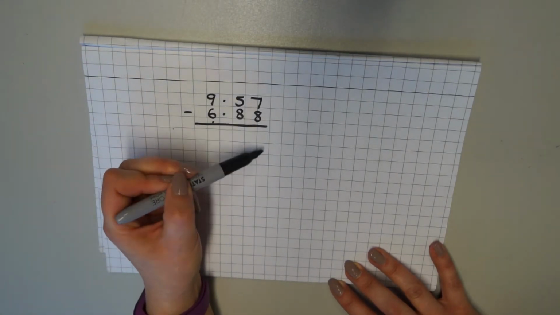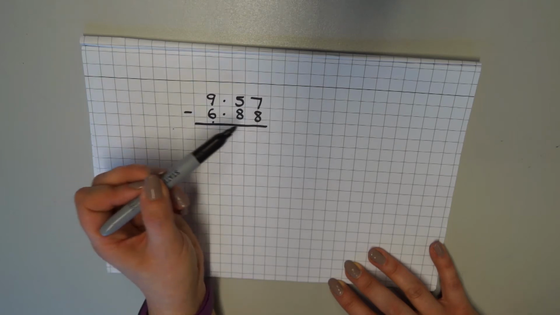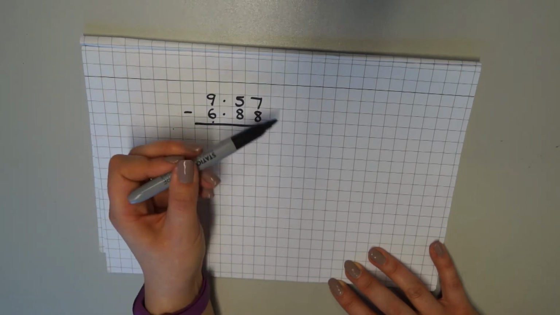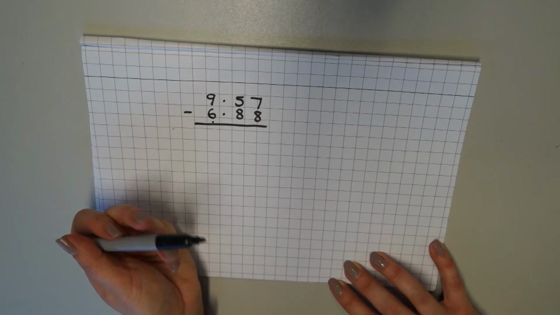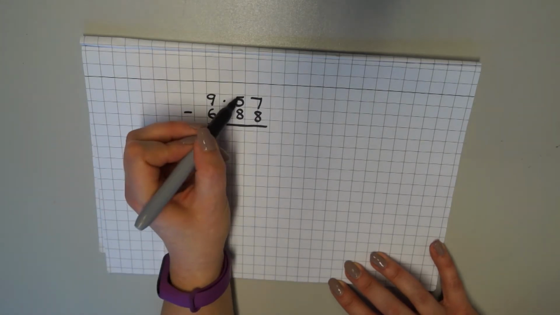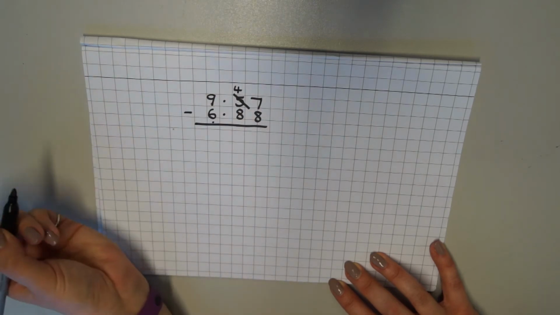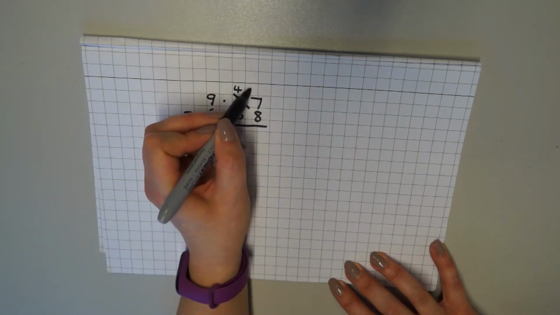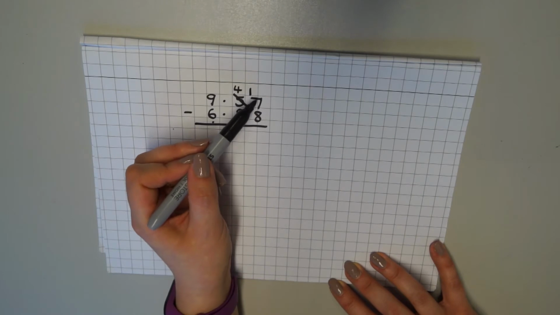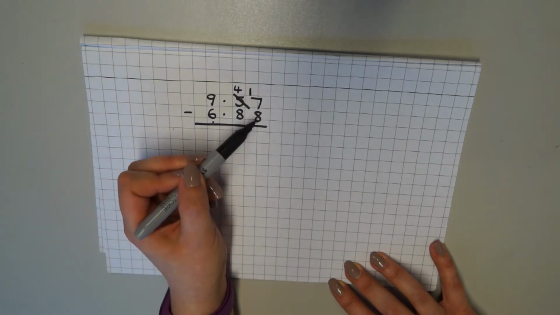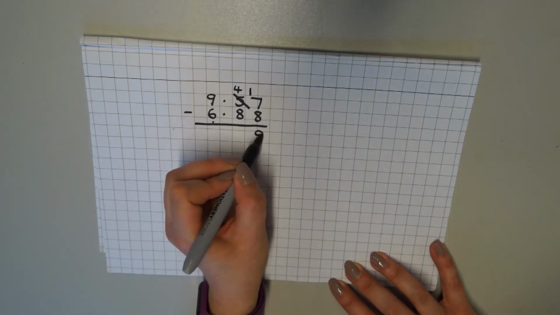Starting off on the right hand side again, 7 subtract 8, because 8 is greater than 7, that would give me a negative answer, so I need to exchange by crossing out the 5 and replacing it with a 4 and take the spare 10 that I now have across to here. 17 subtract 8 leaves me with 9.